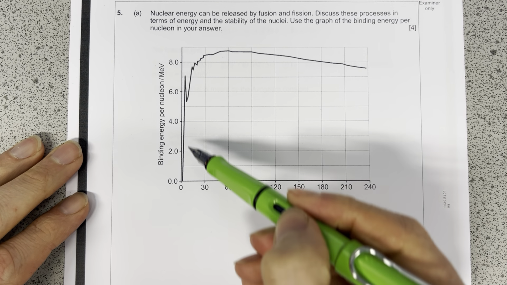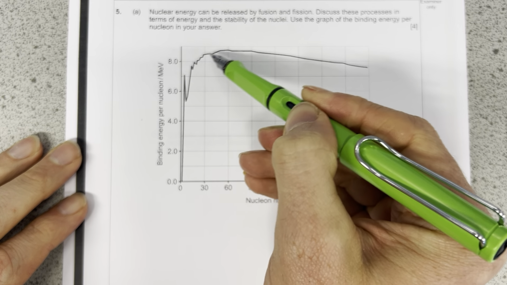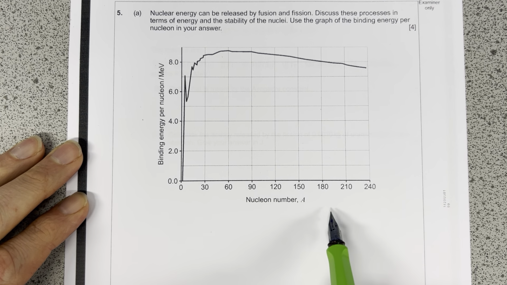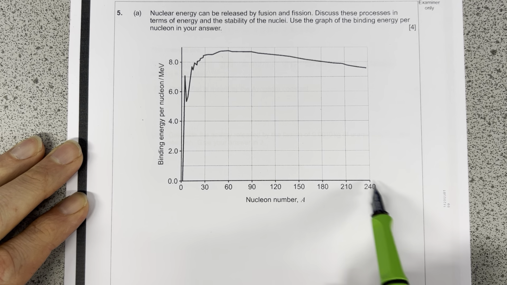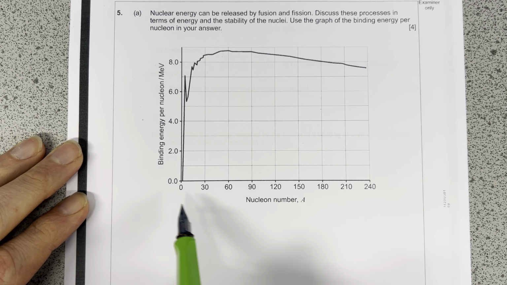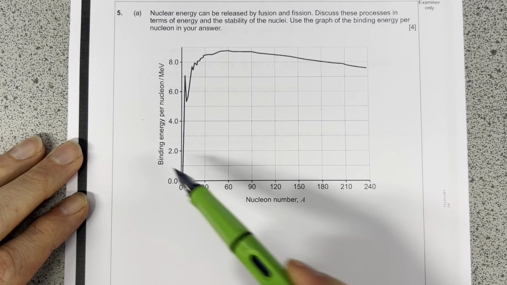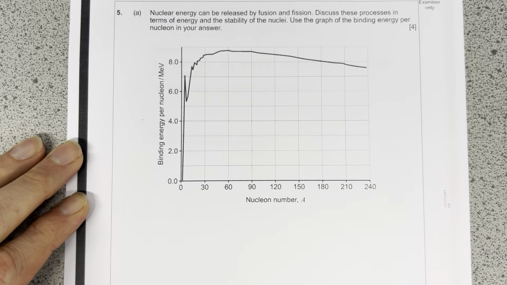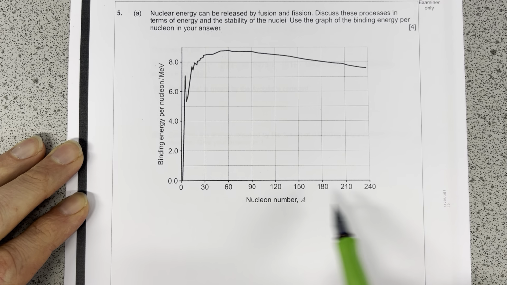As you can see, it rises very steeply. We get that funny little step. It rises to a peak here, and then it falls away to one side. We've got the nucleon number along the bottom, so these are the larger nuclei at this end, and smaller nuclei at this end. And then we've got the binding energy per nucleon in MeV up the side here. So this basically is energy against the amount of stuff inside the nucleus.